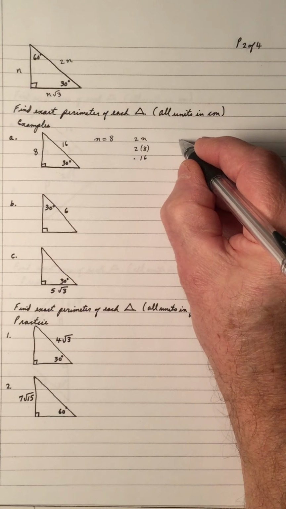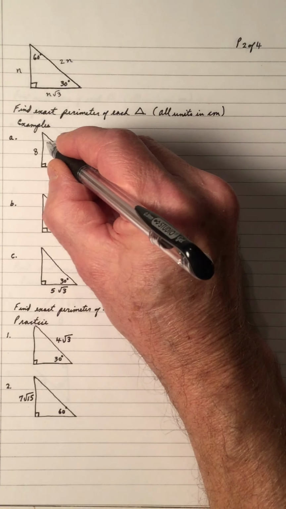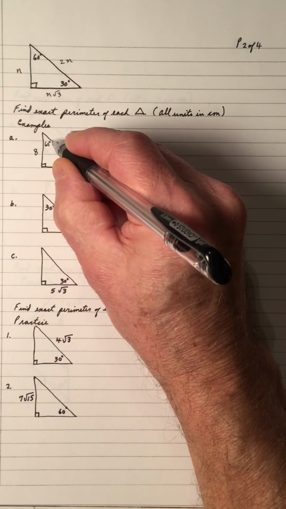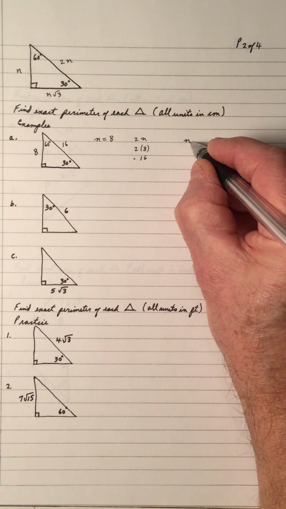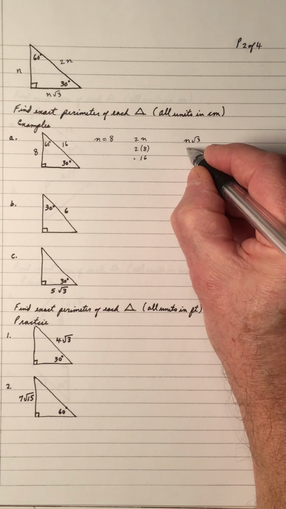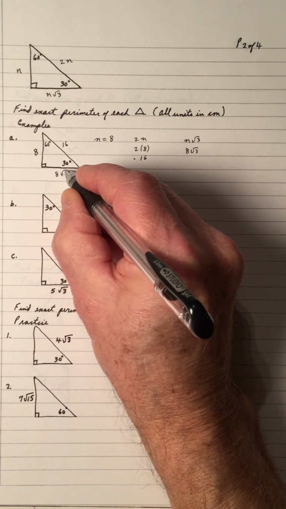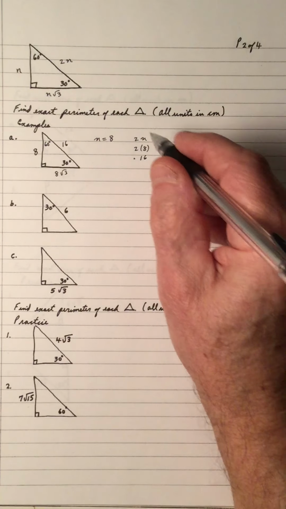And this is a 30-degree angle, so this must be 60 because of the 180 in the triangle. So opposite to 60 is n root 3, so n root 3 is 8 root 3. So this side is 8 root 3.